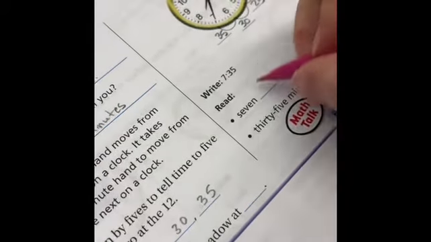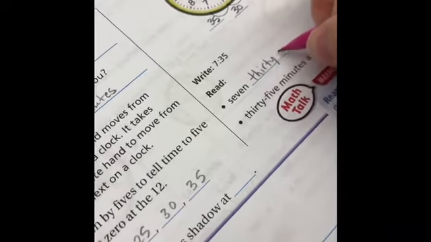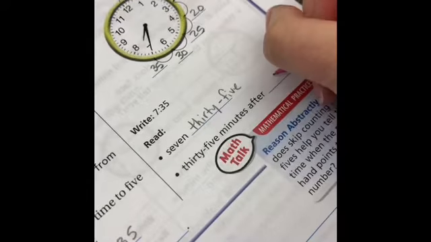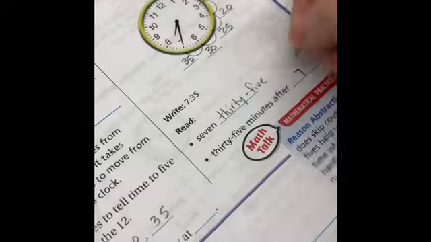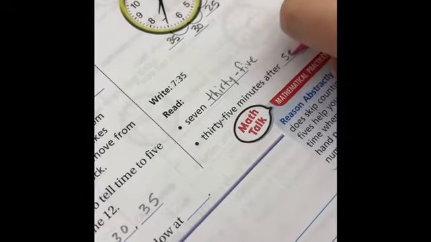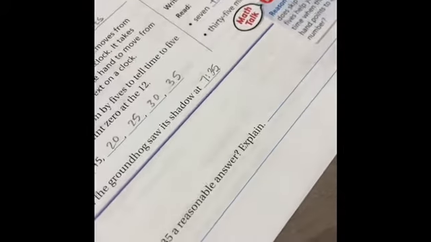And it's read 7:35, and it's 35 minutes after 7. Actually, they want us to write the word 7. So after 7. Okay, so the groundhog saw its shadow at 7:35. Okay, so is 7:35 a reasonable answer?